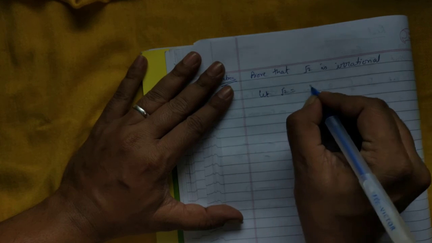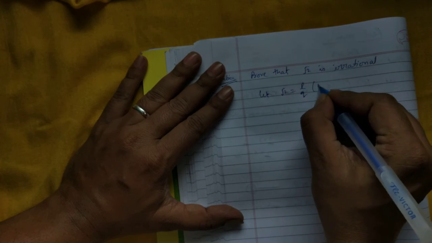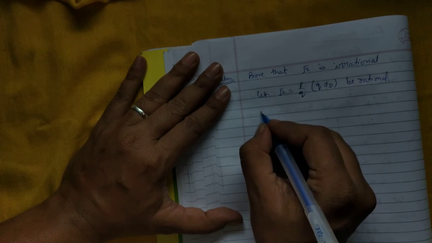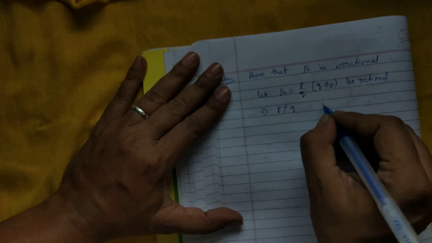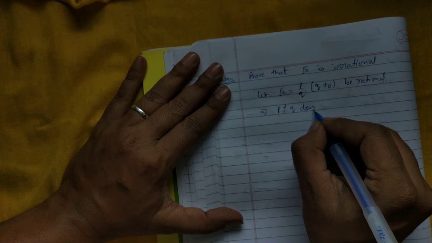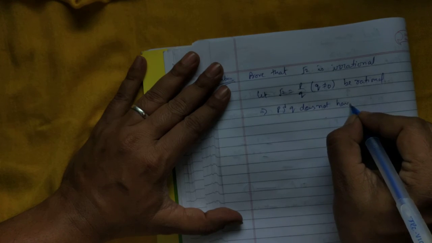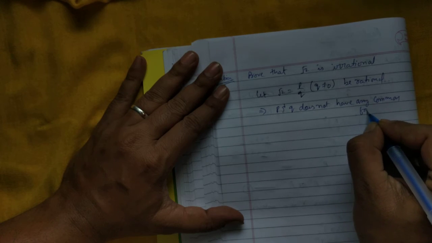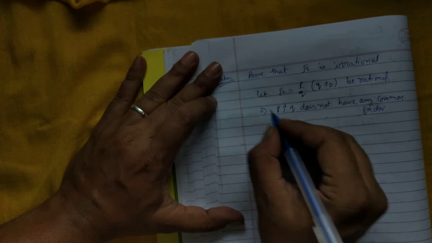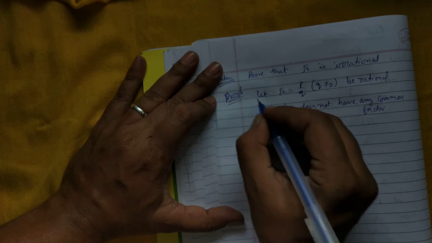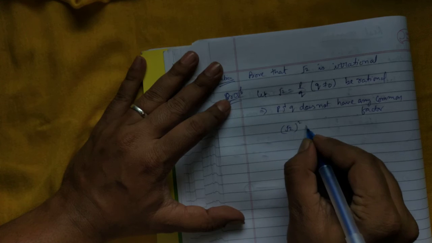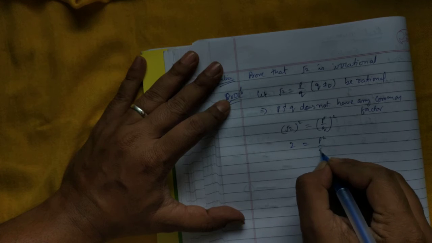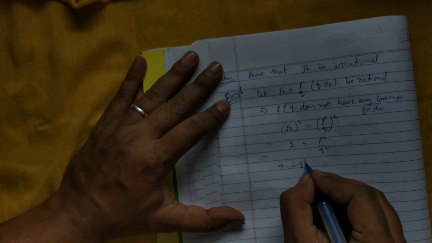Let root 2 equal p by q, q not equal to 0, be rational. That means p and q do not have any common factor. Now we'll square this. Similar method. We'll square both sides: root 2 square and p by q whole square. You are getting 2 equal to p square by q square. Same method, cross multiply: 2q square equal to p square.